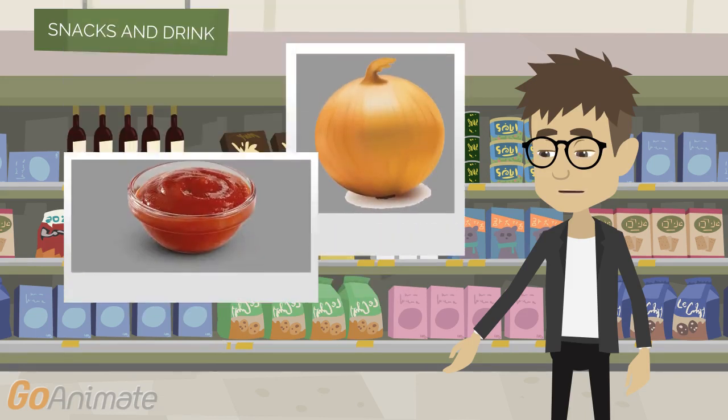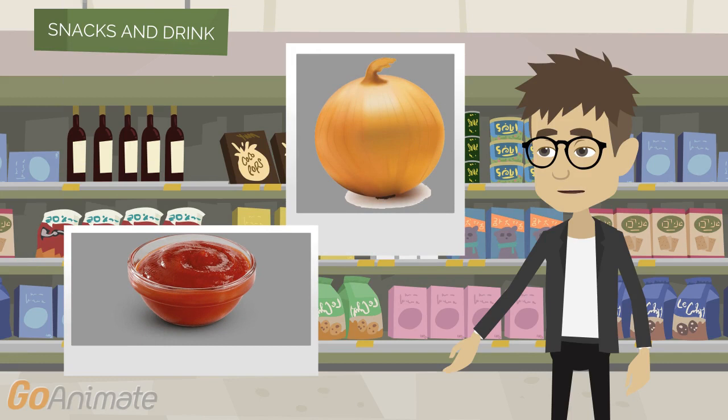Here are 2 more examples. We say, how many onions do we need? Because onion is a countable noun. While we say, how much ketchup do we need? As ketchup is an uncountable noun.